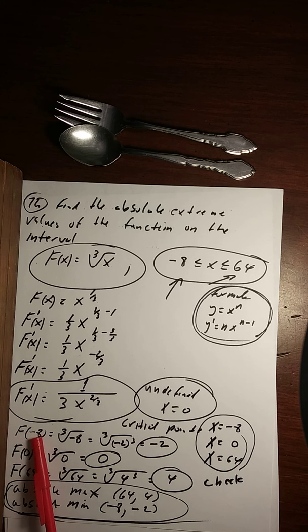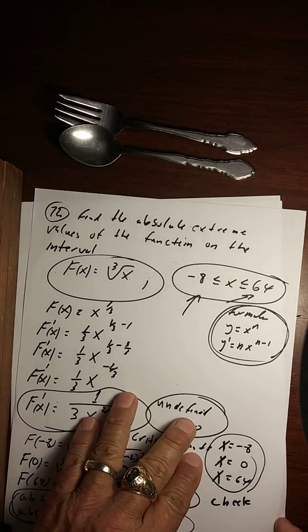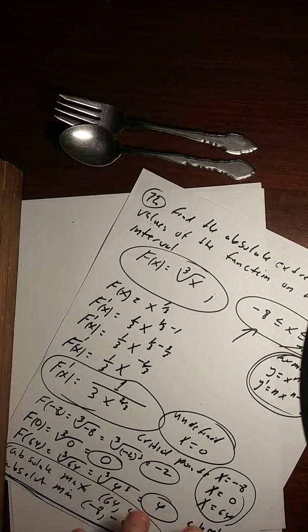F of -8 is the cube root of -8, which is -2. F of 0, cube root of 0 is 0. F of 64, cube root of 64, 64 is 4 cubed, cubes and cubes are gone, you have 4. So we ended up with -2, 0, and 4. So the absolute max is at 64, 4. And the absolute min is at -8, and we had it at -2. So that's the absolute max, absolute min. And we are done with this part.